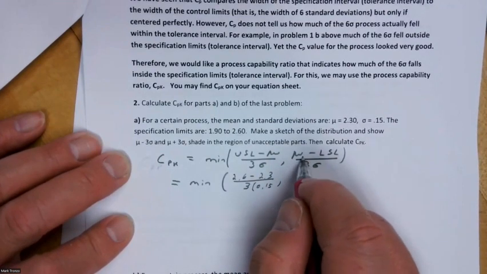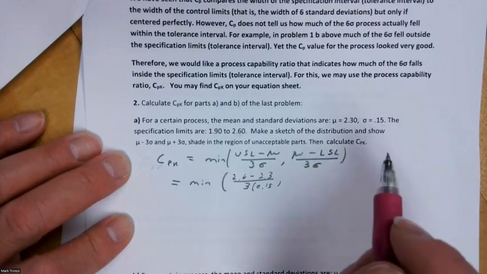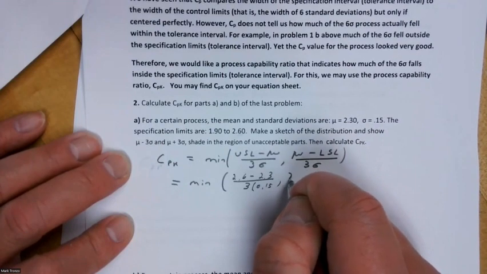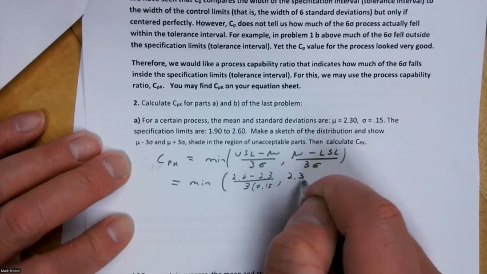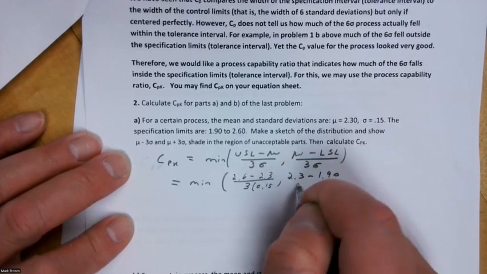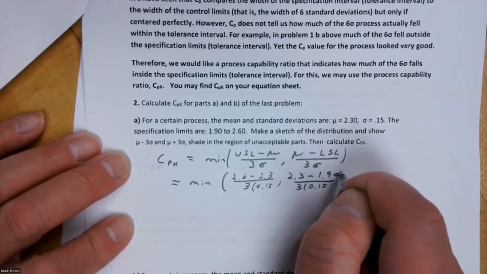And in this case, this will be 2.3 minus the lower specification limit 1.9 divided by 3 sigma.